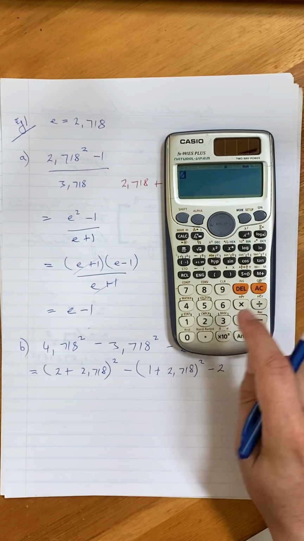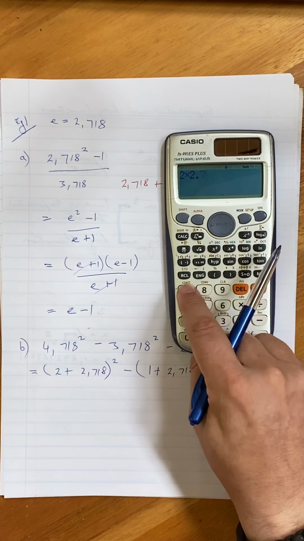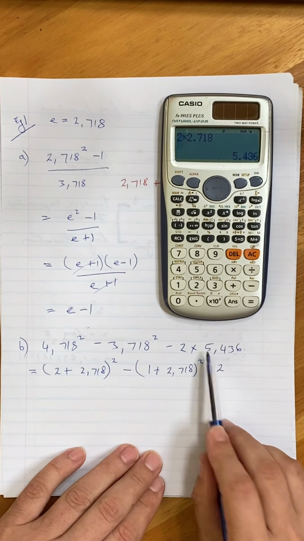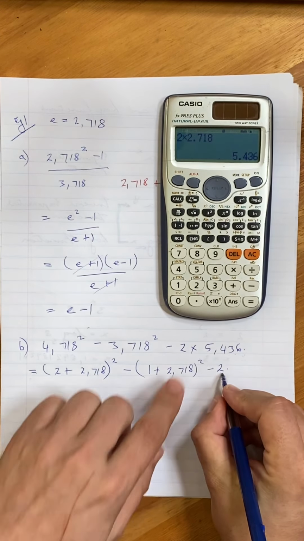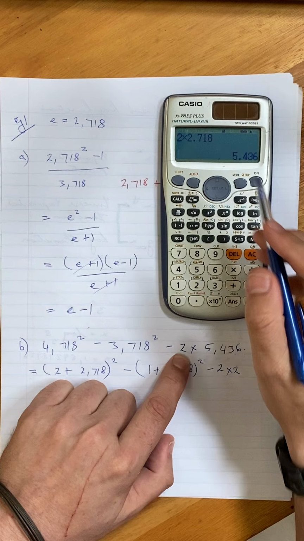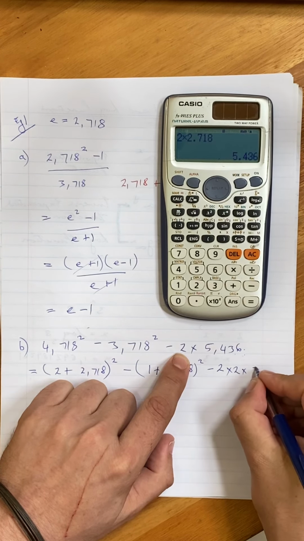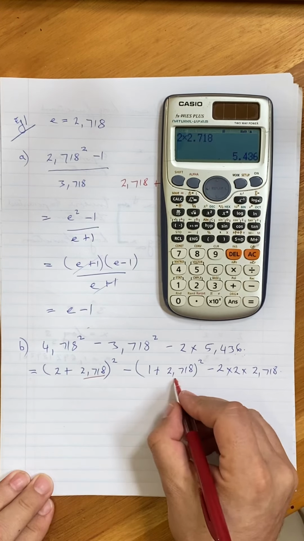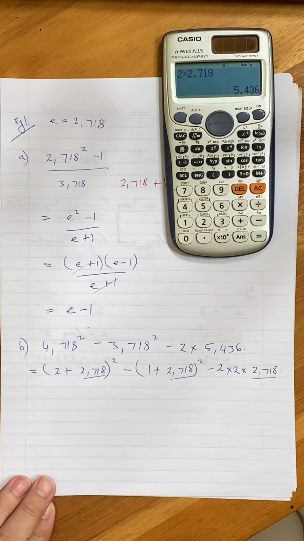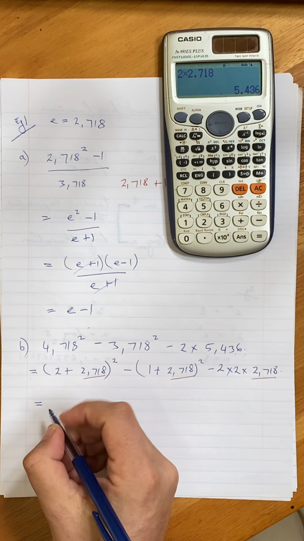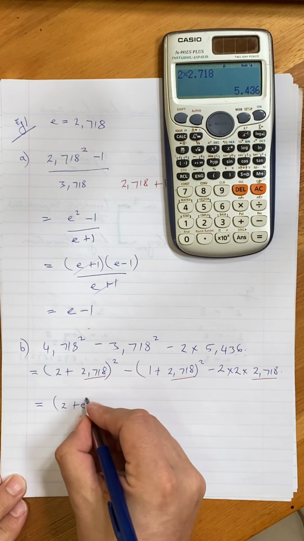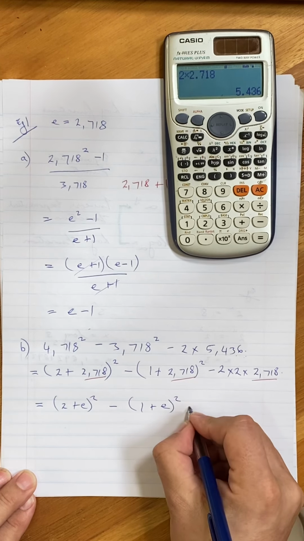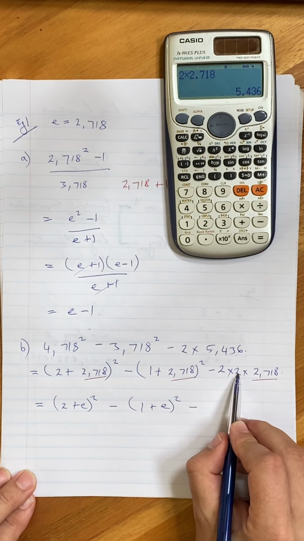So I just want to see here, if I take 2 times 2.718, we get 5.436. So this thing here I can actually expand to be 2, coming from there, multiplied by another 2 from that 2 there, multiplied by 2.718. So what I can do now is change that to E, that to E, and that to E. And we get 2 plus E squared minus 1 plus E squared minus, and this is just going to give me 4E.